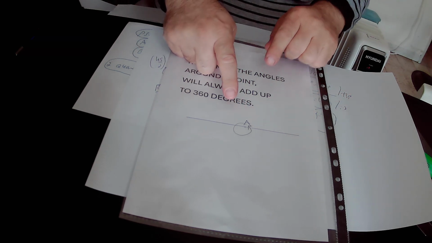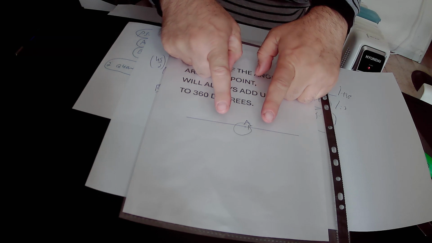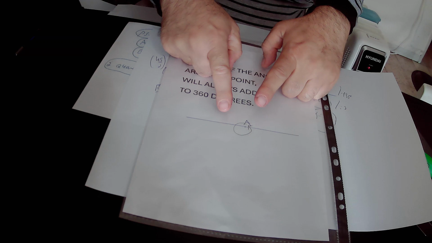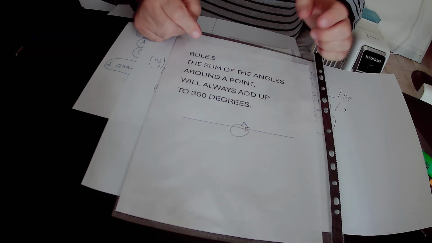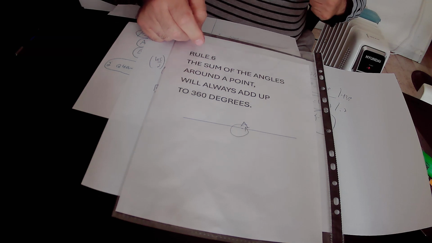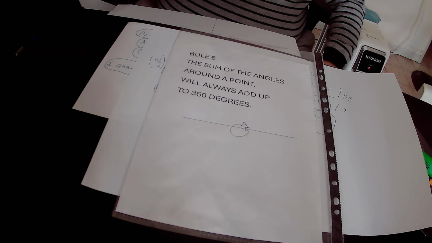So in total, the sum of the angles on the upper side plus the sum of the angles on the lower side must be equal to 180 degrees plus 180 degrees, that is 360 degrees, exactly according to this rule, that the sum of the angles around point A must be equal to 360 degrees.